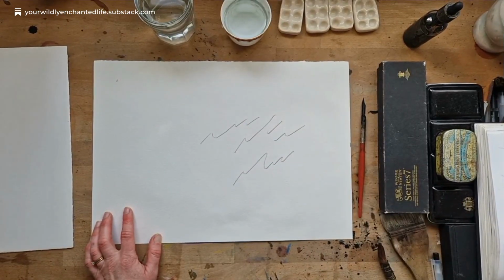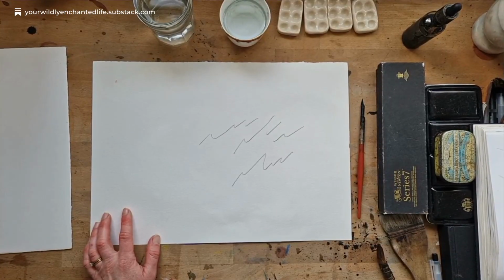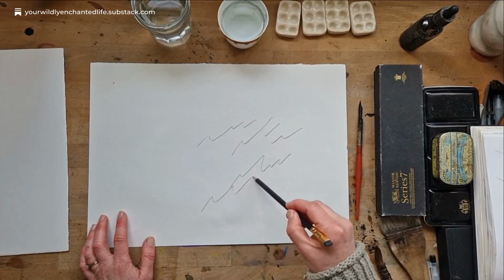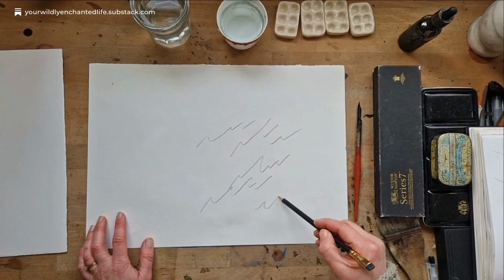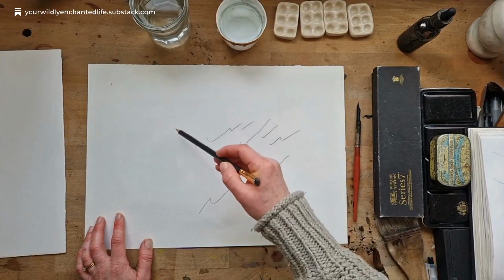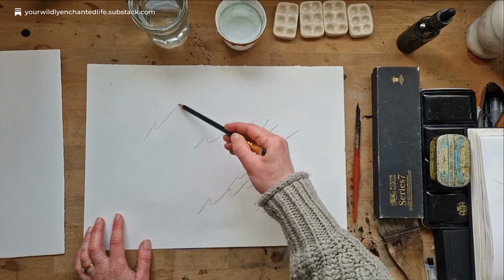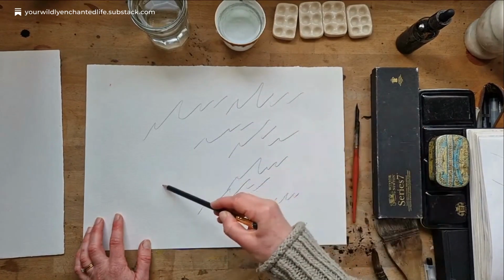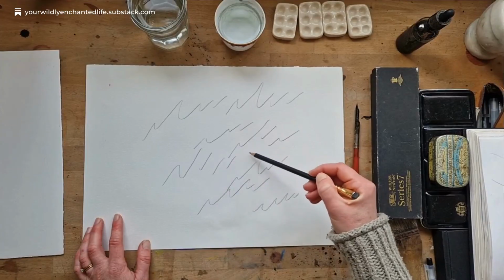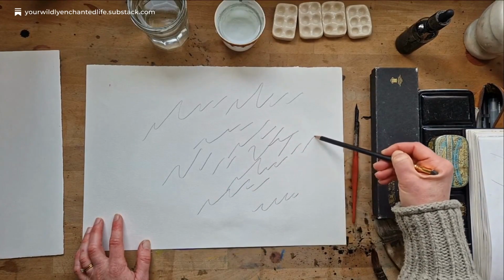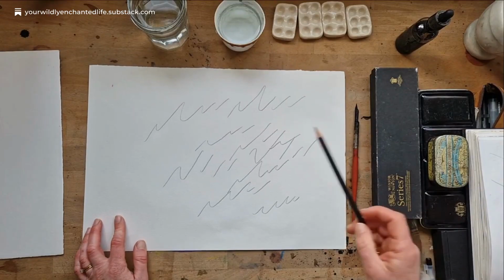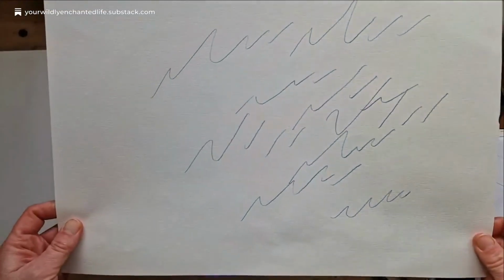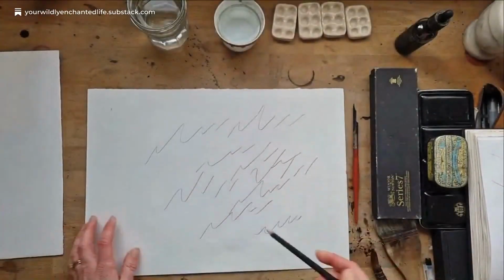What do you think? So you can try this too. Just choose a bird that you know is in your local area and start drawing it. There's no way to do this wrong. Hopefully you can see that. So those are the marks that I'm making. So just enjoy it and have fun with making the marks.